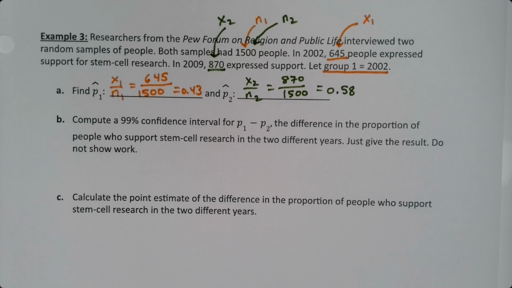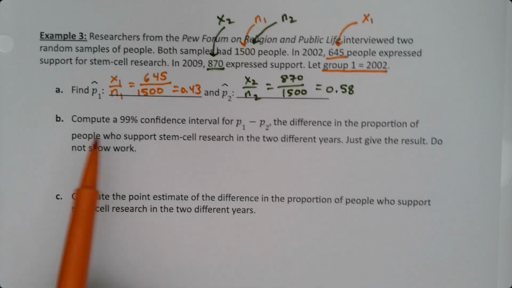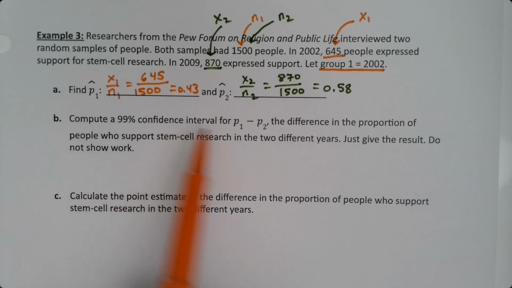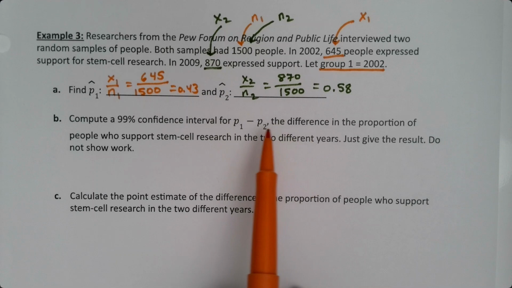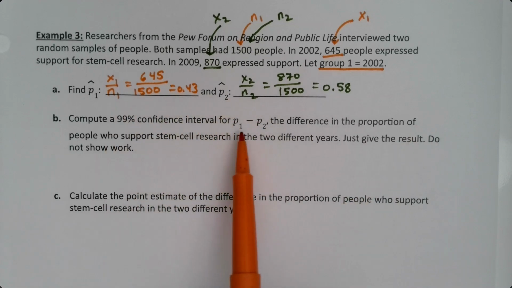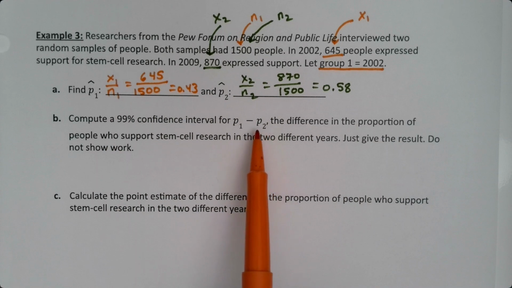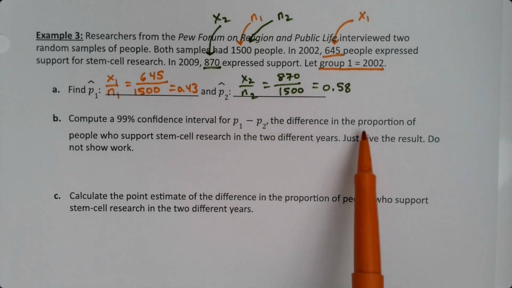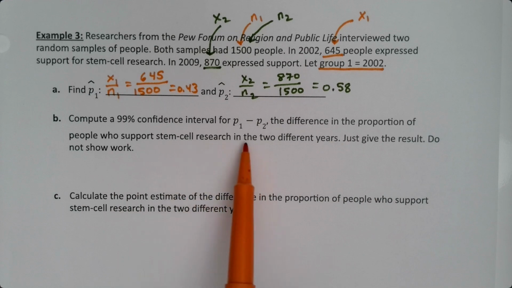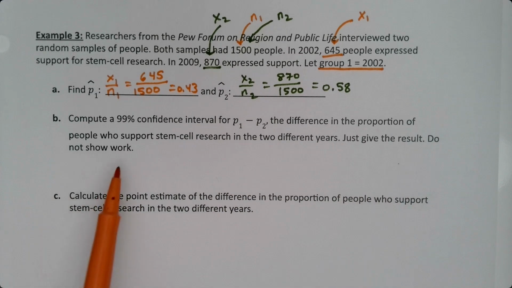All right, so now let's look at part B. Part B says to construct a 99% confidence interval for p1 minus p2, right? The difference in those proportions, not these two proportions, because these are p hats. p1 and p2 are the population proportions. It's the difference in the proportion of people who support stem cell research for everybody, for the 2 years. Just give the result, do not show work. Okay, so just give the result.